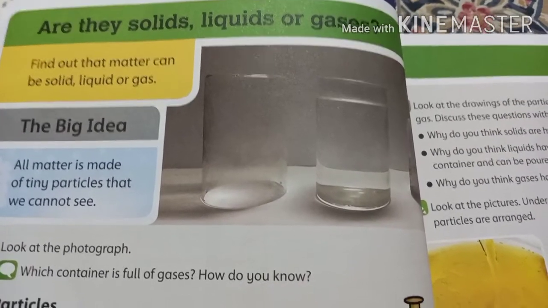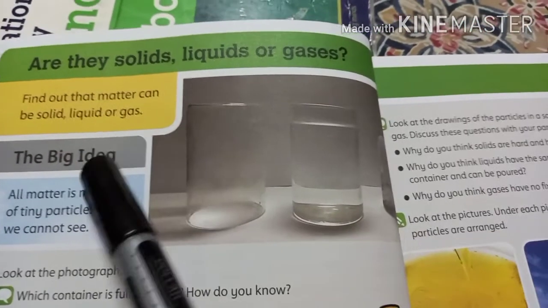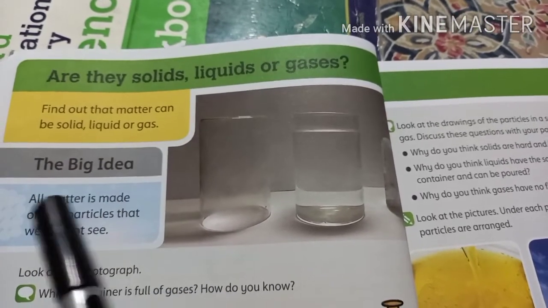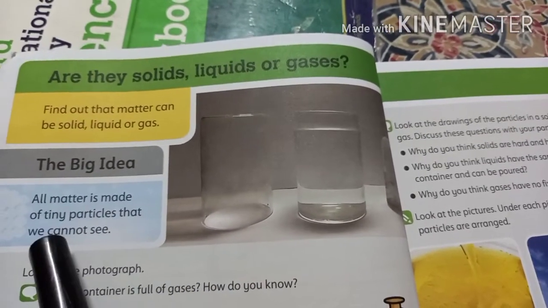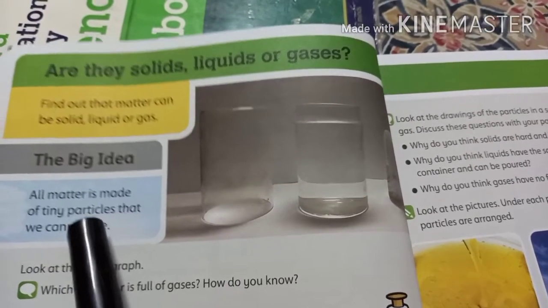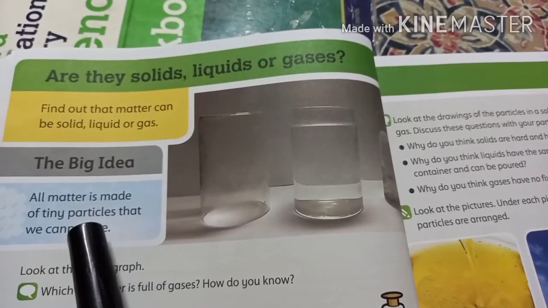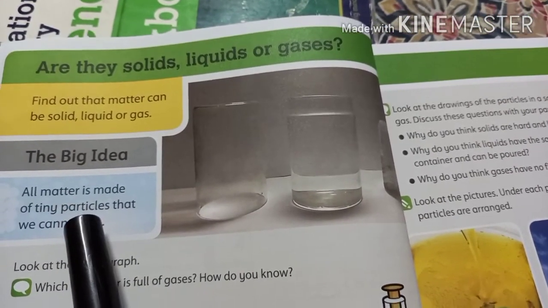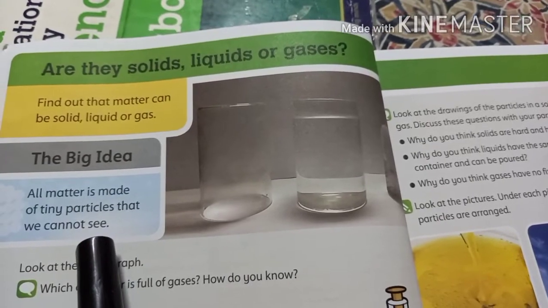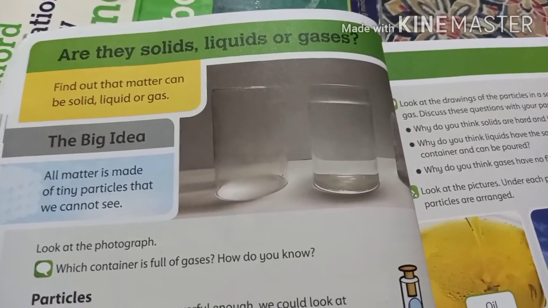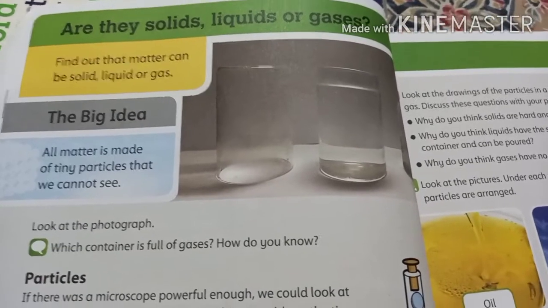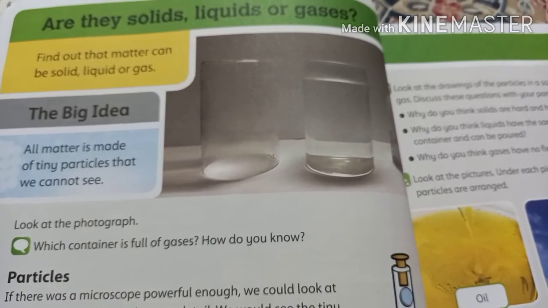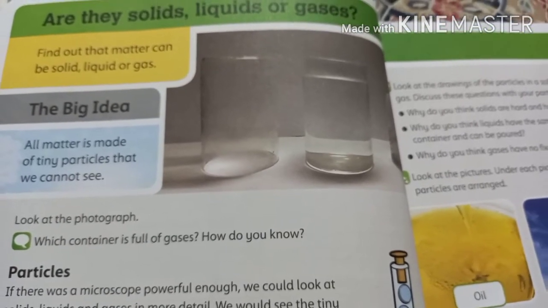Are they solids, liquids, or gases? Find out that matter can be solid, liquid, or gas. The big idea: all matter is made up of tiny particles. Our main concept today emphasizes particles that we cannot see. Yes, every single thing is made up of thousands and millions, even trillions of particles, and then we are able to see a solid, liquid, or a gas.